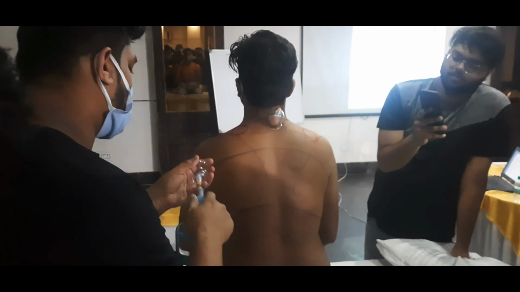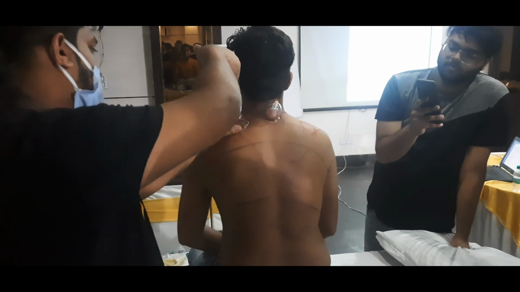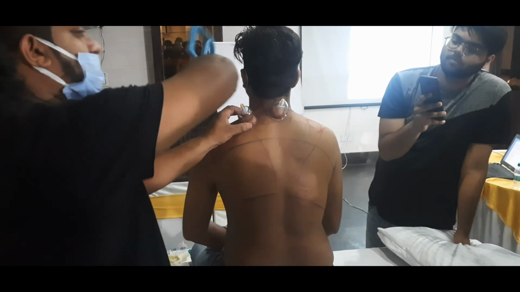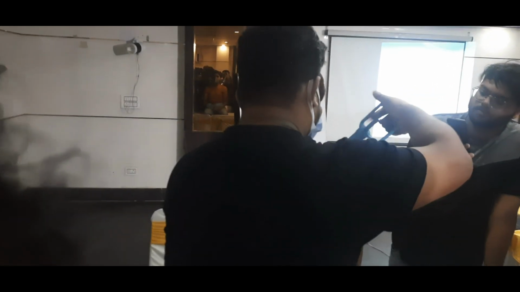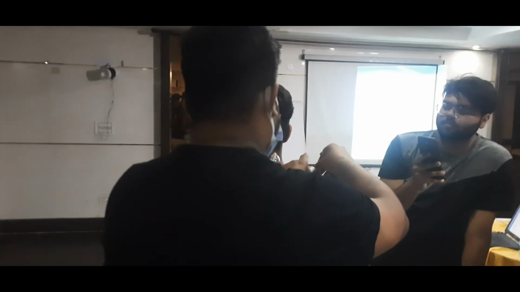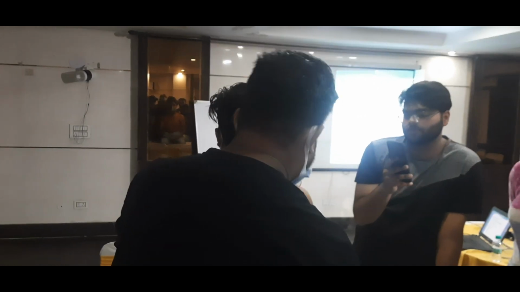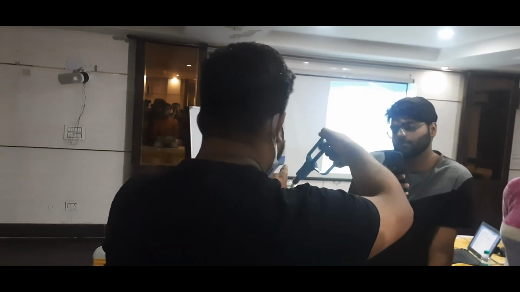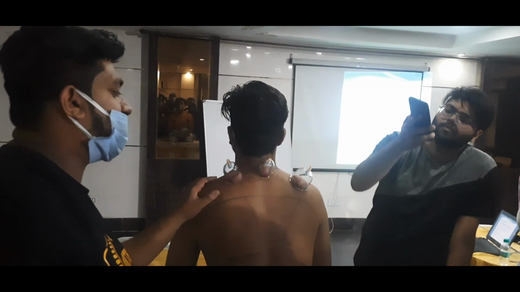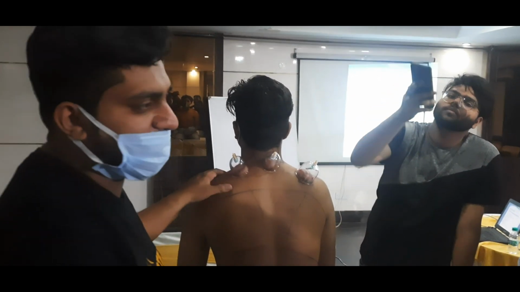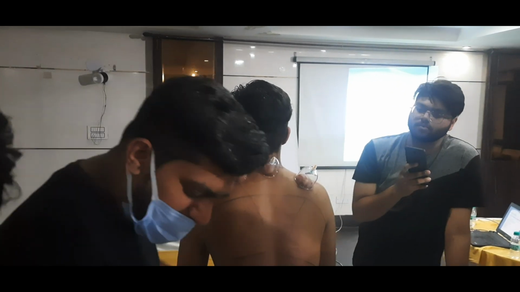One, three. This will be the protocol for your upper traps, right? And then we have middle and the lower.